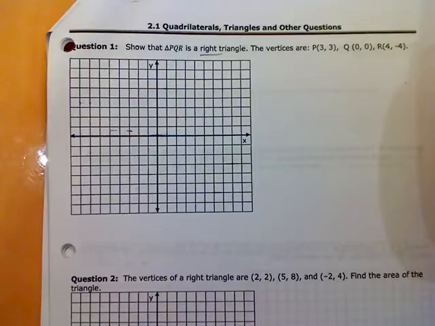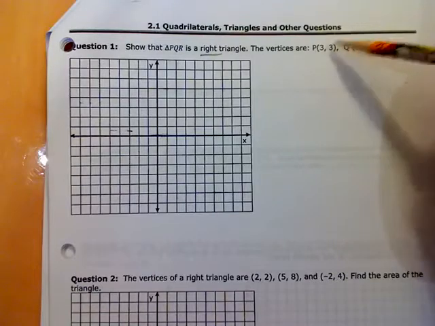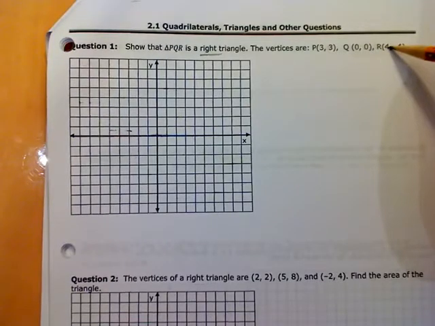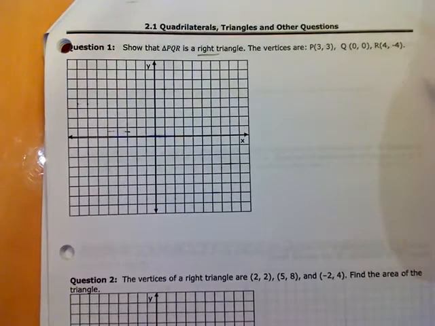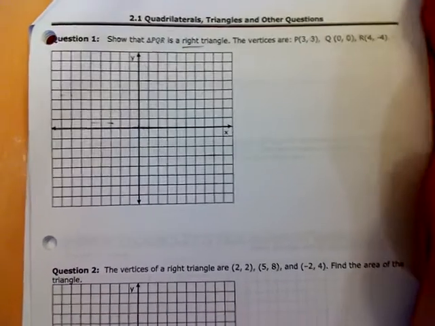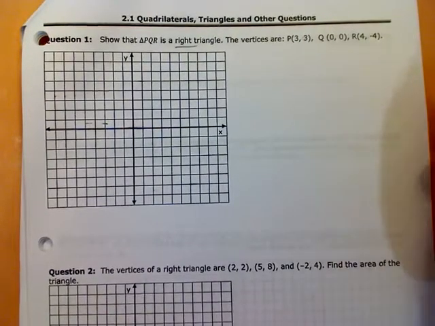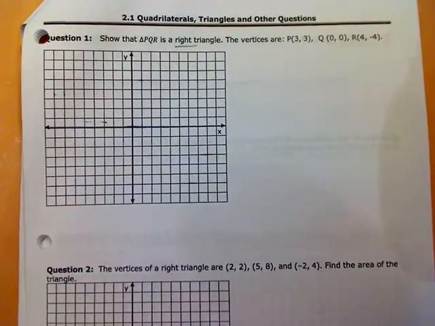And when we hear perpendicular, we know that the slopes of those two perpendicular lines will be negative reciprocals, or the product of the two of them will be -1. So what we need to do is see what the slope of this line is, what the slope of this line is, and what the slope of this line is, and then see if any of them are negative reciprocals. If they are, then we know two lines will be perpendicular, and then we know it will be a right-angled triangle. Okay, now that we've talked it through, let's do it.